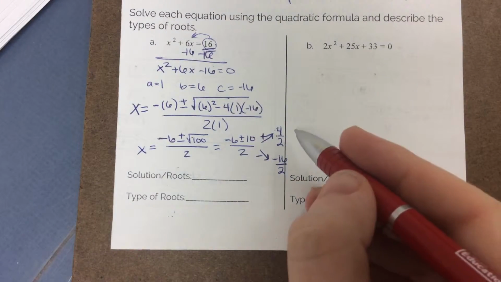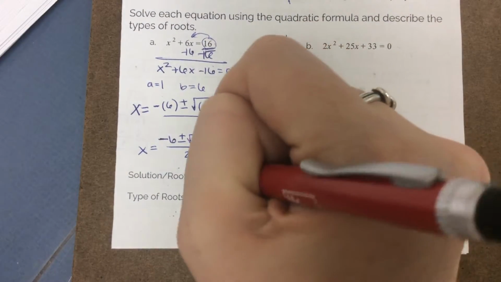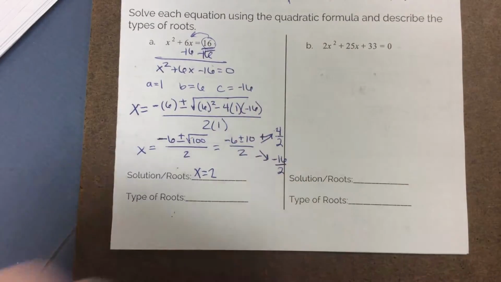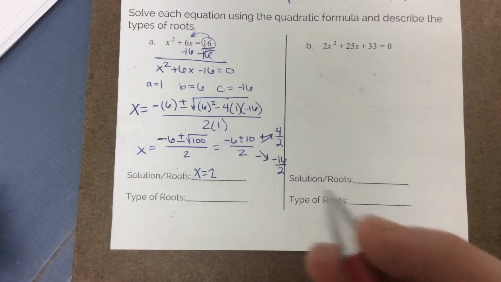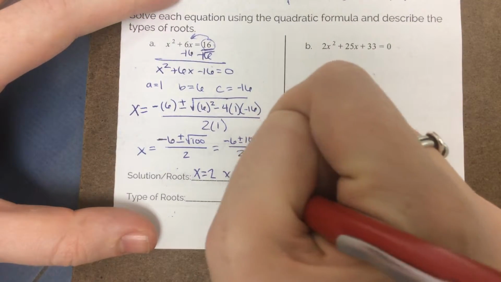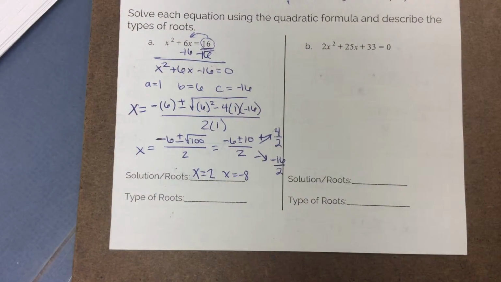Okay, what is 4 divided by 2? It's 2, so one of your solutions is x equals 2. What is negative 16 divided by 2? It's a negative 8. So the other solution is negative 8. Okay, we're going to talk about the type of roots later. So we'll pause on that.